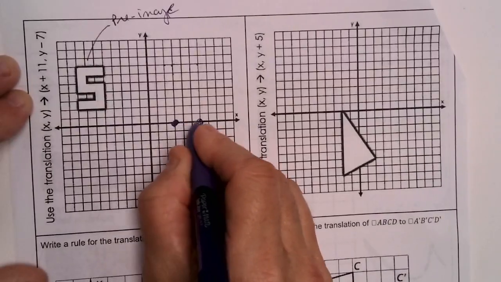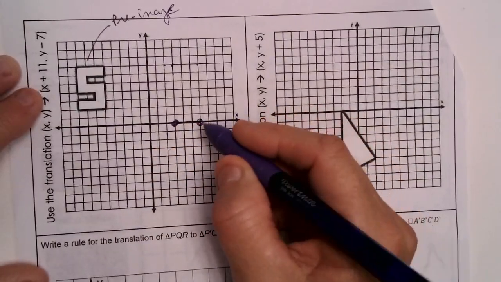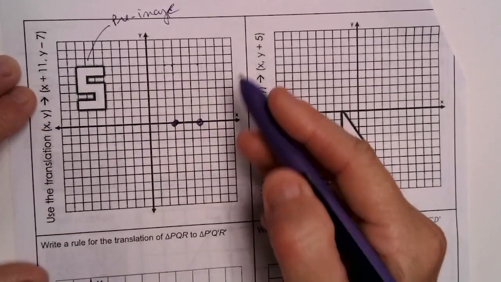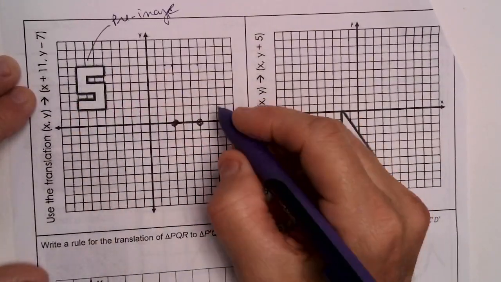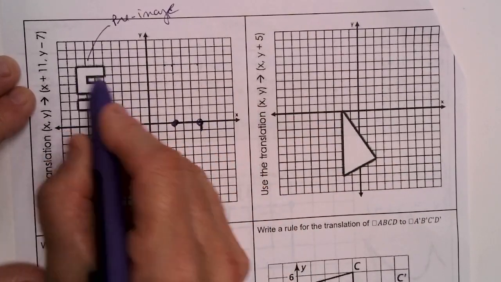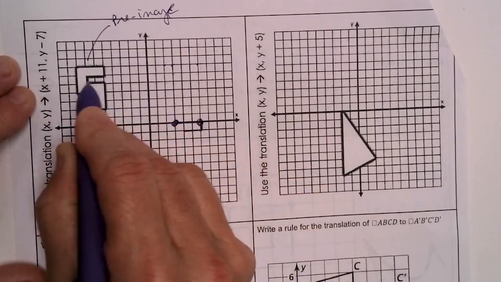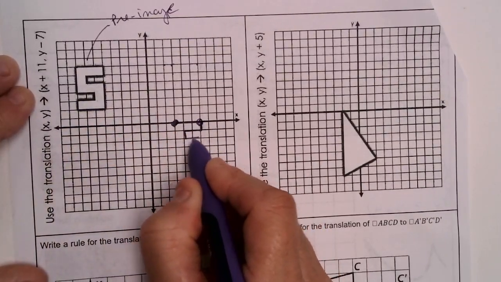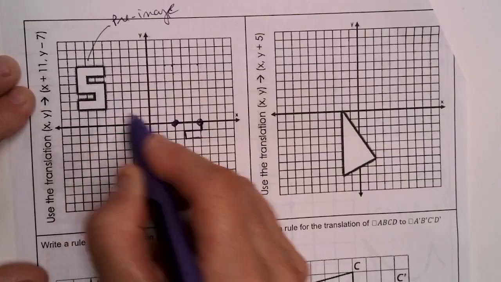Here I have the top of the S. Now, because I have to keep going 11 and 7, 11 and 7, maybe you can just check the image. I have 1 down here, and then 2 this way, and then 1 down, and then 2 that way, and then 1, 2, 3.